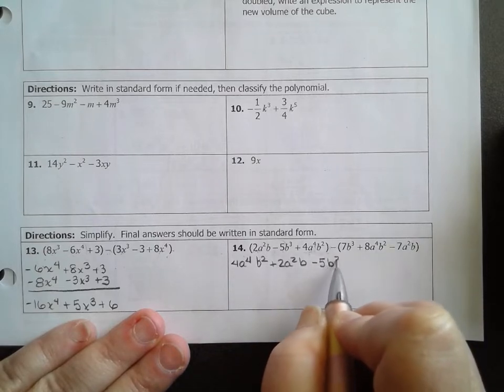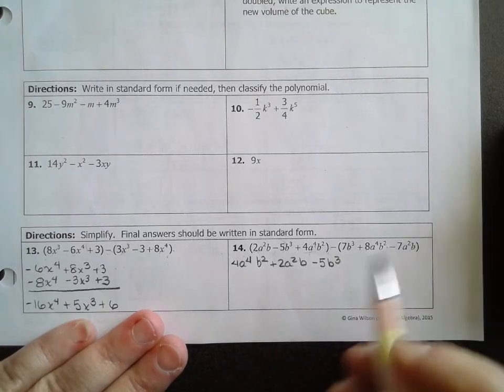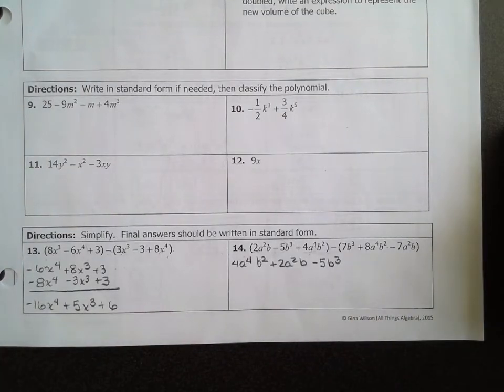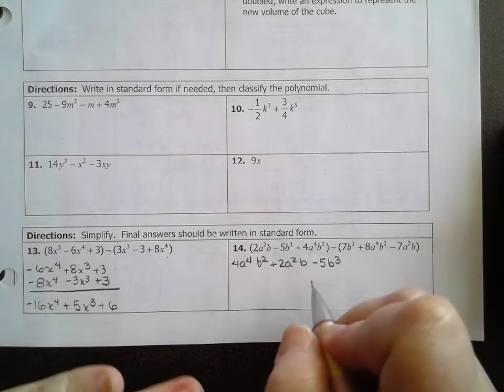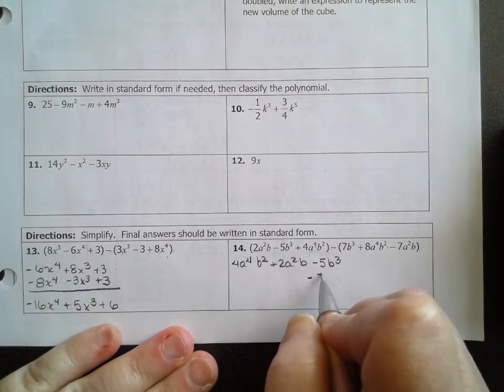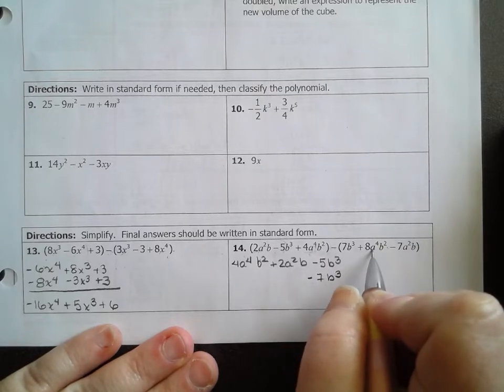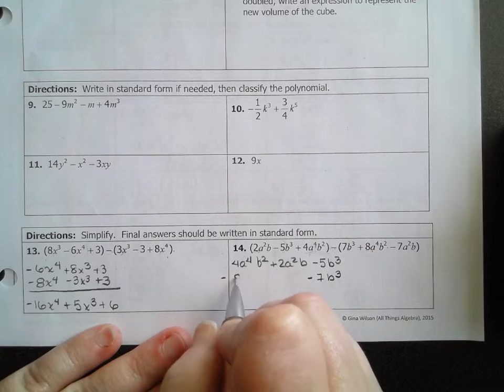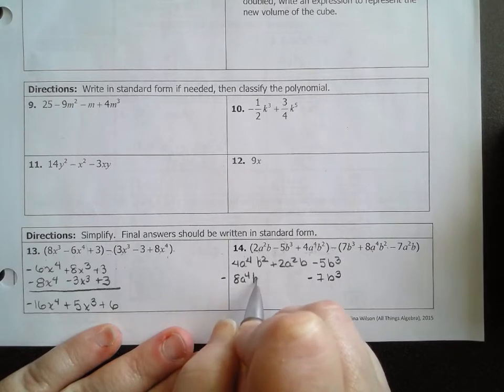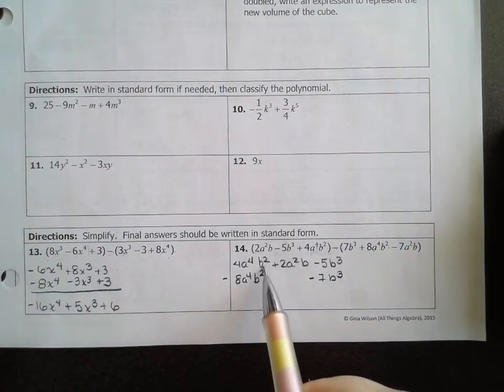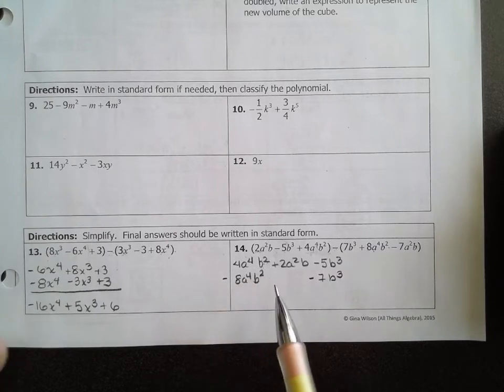Now it looks like all these are repeated, so again, I'm going to do the same thing. So this turns into a negative 7b cubed, so that goes under here. And then negative 8a to the fourth b squared. Be mindful, too, that if these didn't have the same exponents, they would not be like terms, so you'd have to separate them.